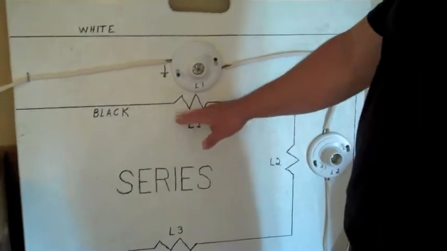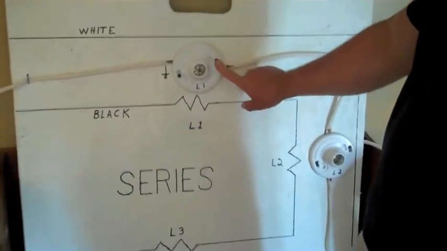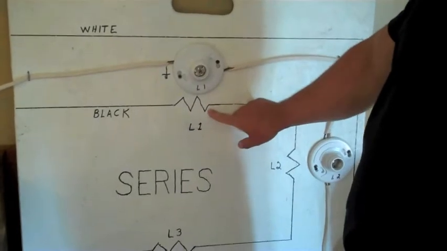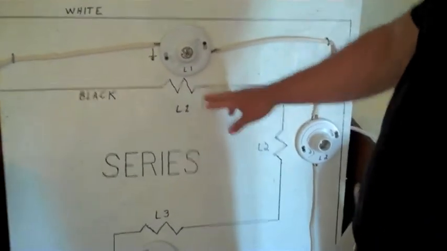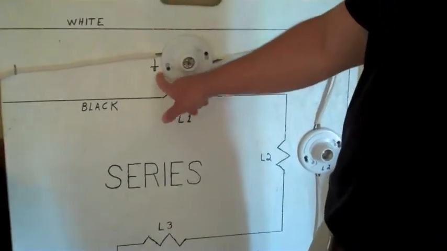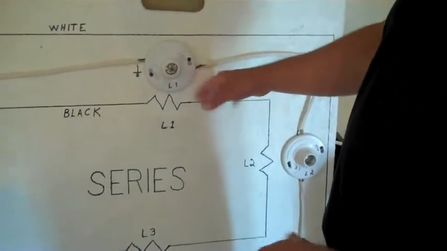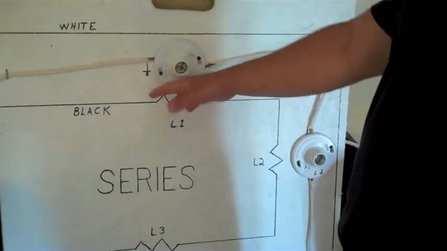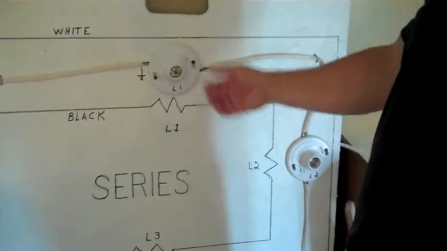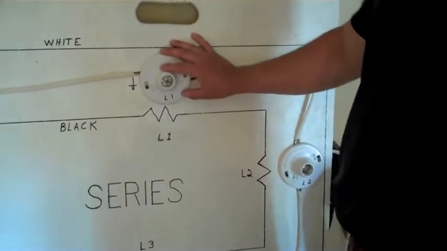So as it comes through, we have it connected to this light or load number 1, and that's what this symbol stands for in the schematic. This little symbol here stands for that we have it grounded. So this interrupts the circuit, so it's going to take the electricity, the electrons, from the black wire, and it's going to cause this light to turn on.